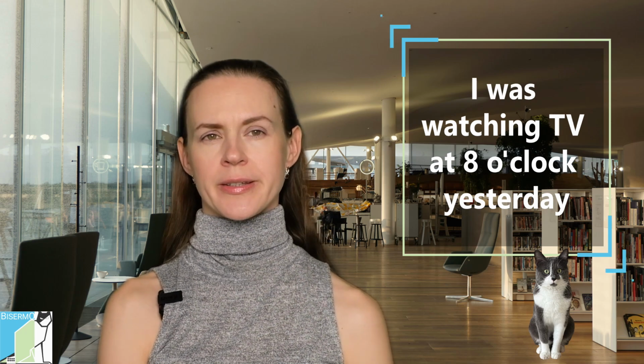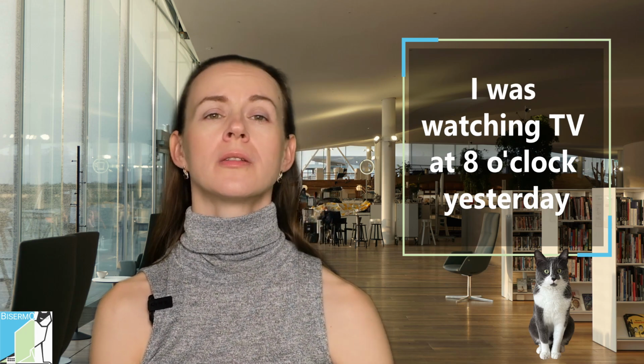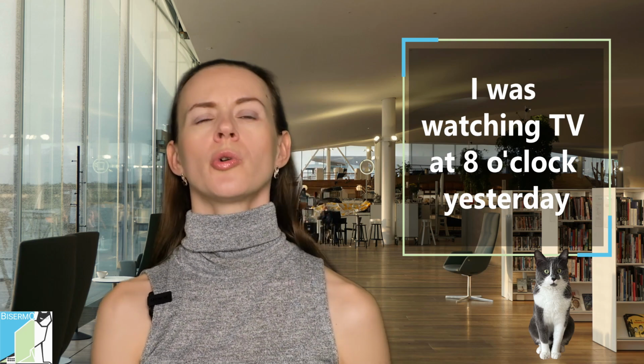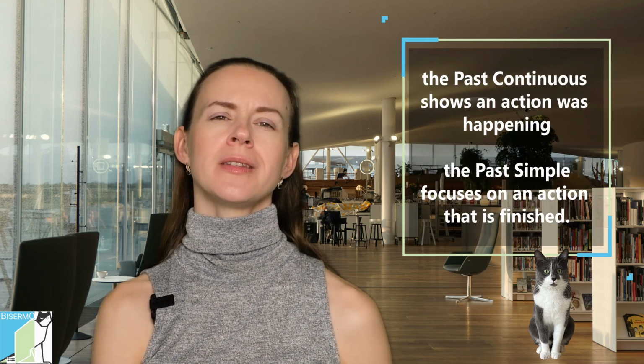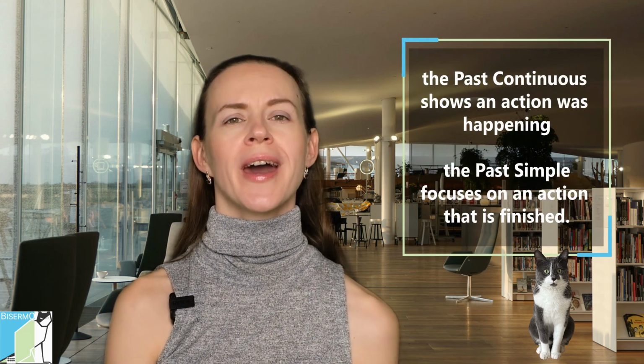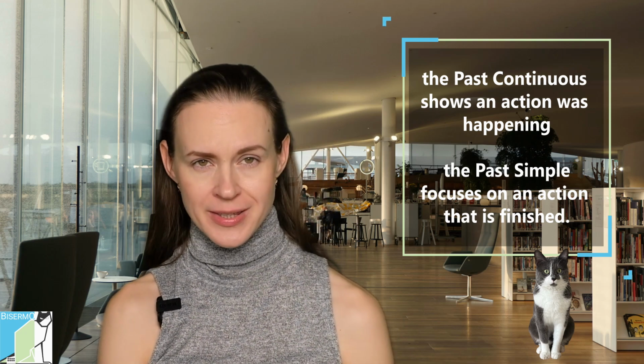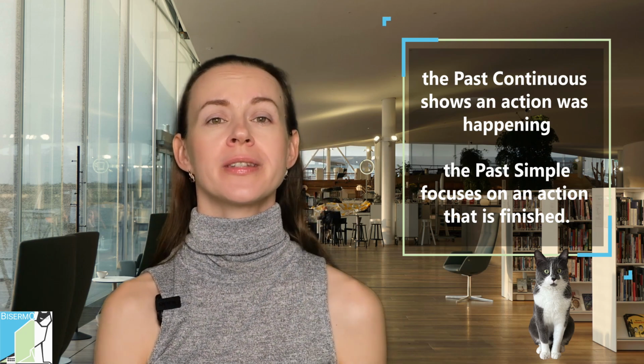In these sentences, I specify a time frame, 8 o'clock or yesterday afternoon, to show that the action was in progress during that time. By adding time details, the past continuous shows an action was happening, while the past simple focuses on an action that is finished.